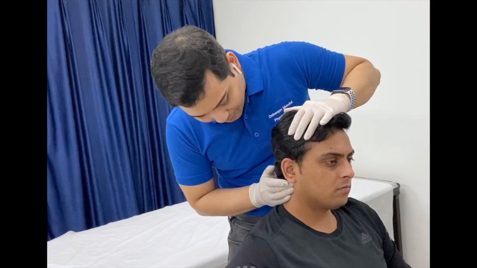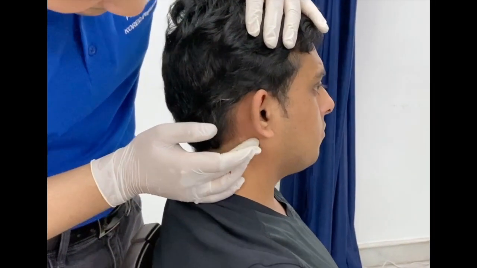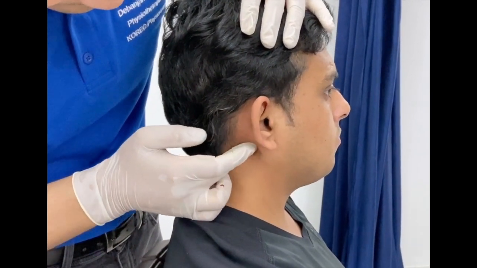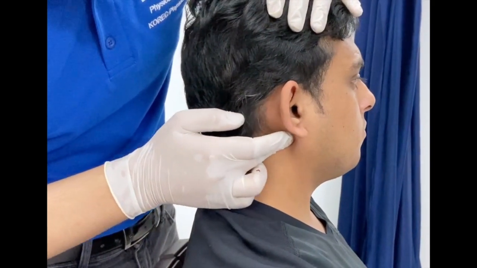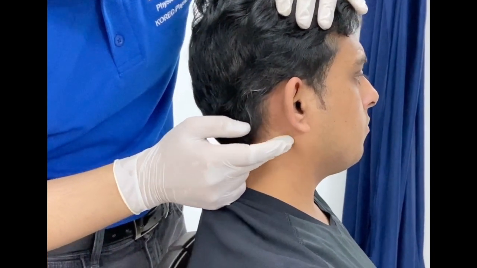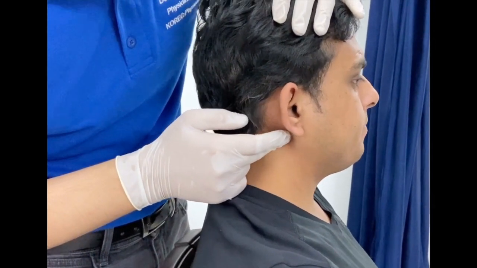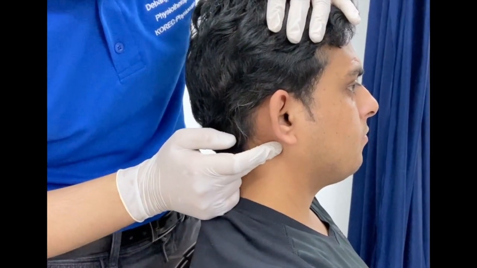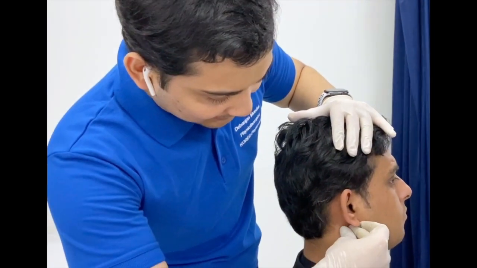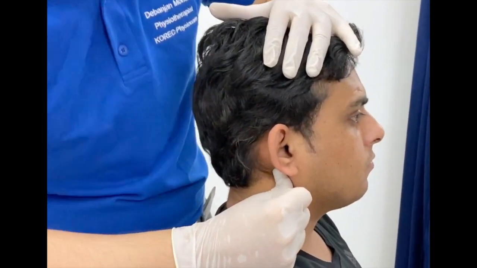Just beneath the mastoid process, we have to go a little bit down and a little bit anteriorly, just behind the earlobe, where we can feel a little bump or bony prominent area, which is the transverse process of C1. Is it painful? Be a bit careful while palpating the transverse process of C1 because it is a bit tender. After getting that, we have to place our thumb just behind the transverse process of C1.